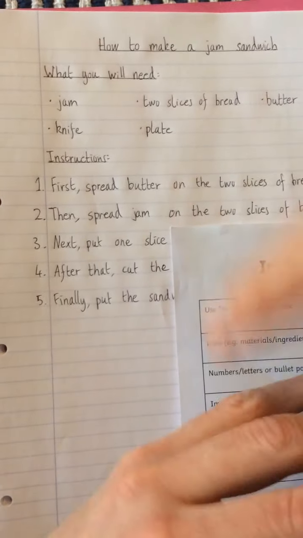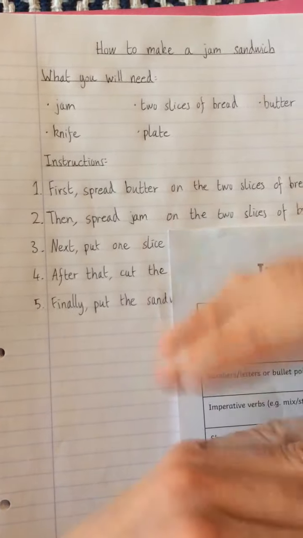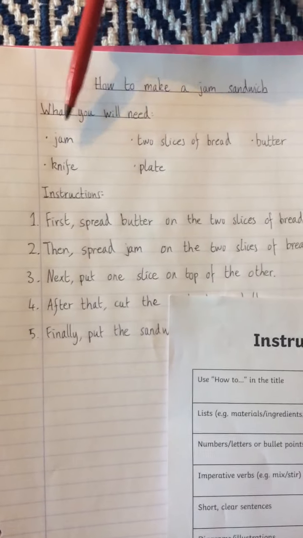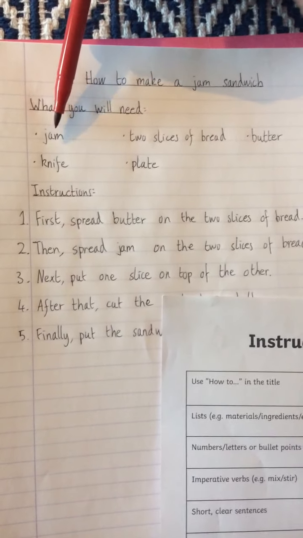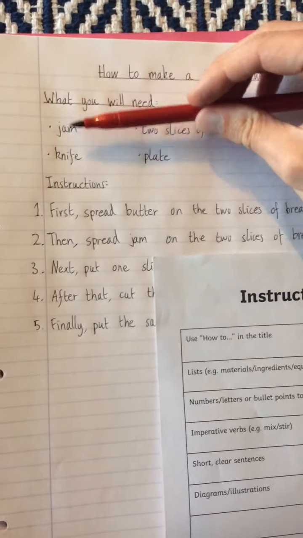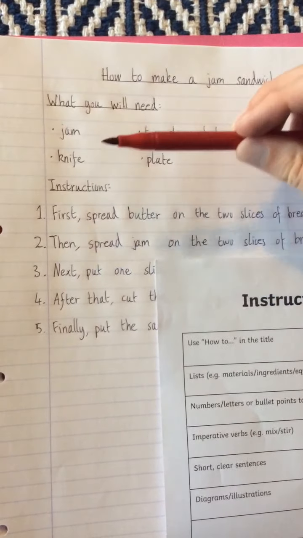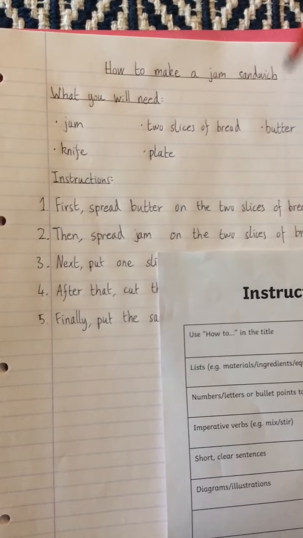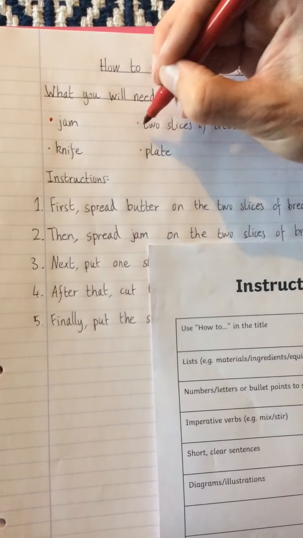Okay, so there's going to be lots of space between information just to make it easier. Okay, so we have what you need, and again, I've used space here for jam. You could write it in a list where it goes down like this. You certainly could. I've just decided to do it like that. Okay, I've used bullet points. So these are what bullet points look like.